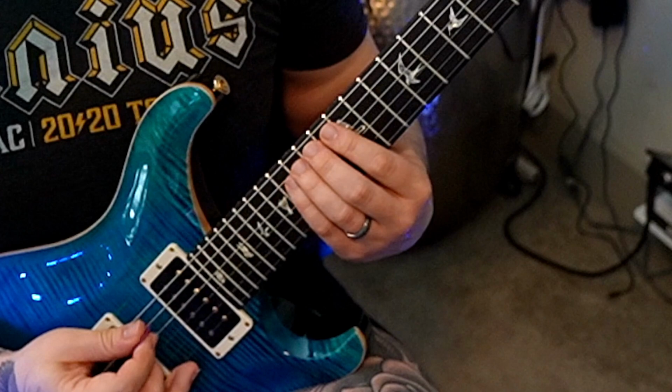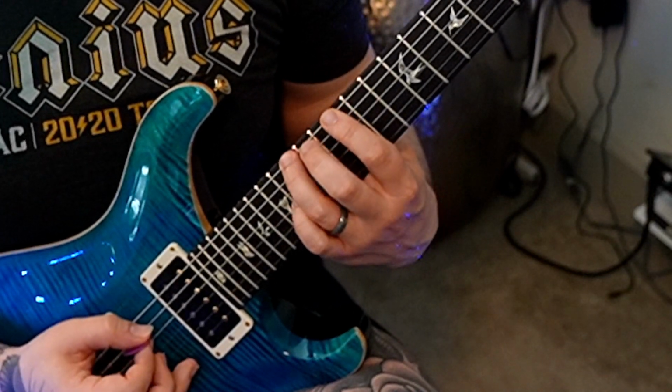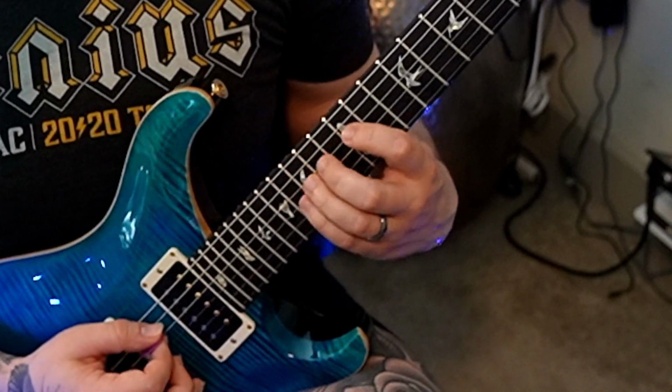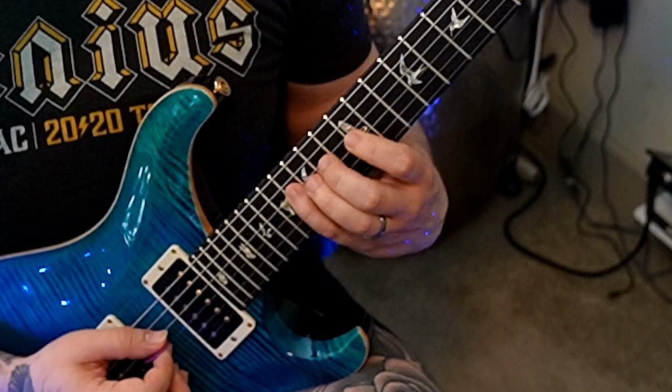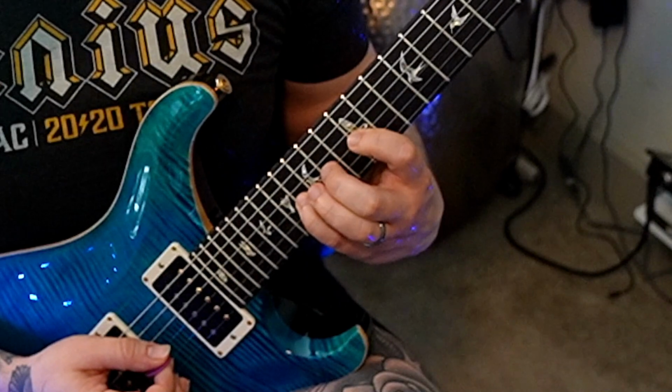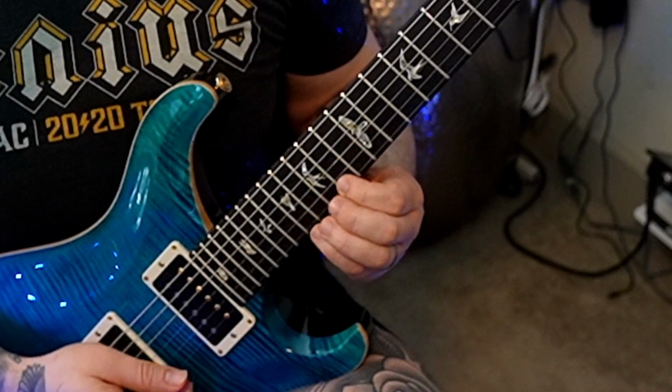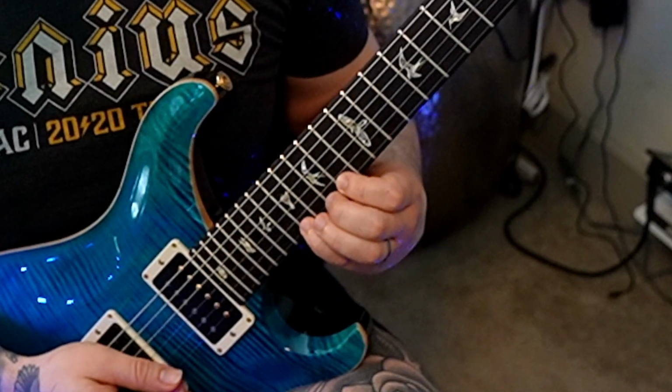Remember, our 6th position is 12, 14, 15 on the low E, 12, 14, 15 on the A, 12, 14, 16 on the D, 12, 14, 16 on the G, 13, 15, 17 on the B, 14, 15, 17 on the high E.